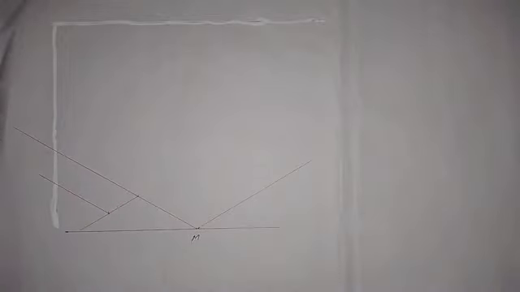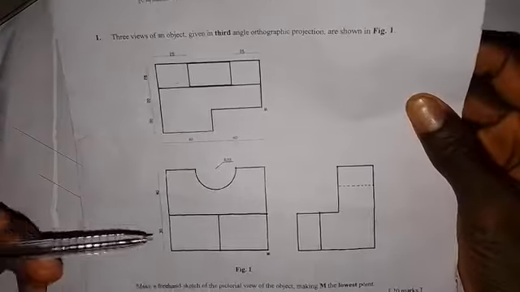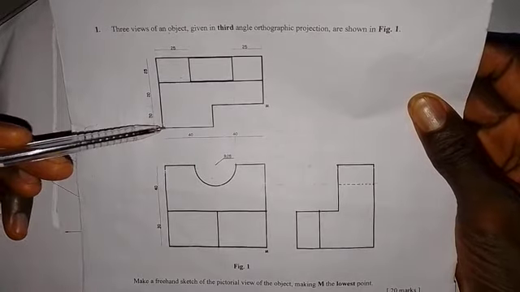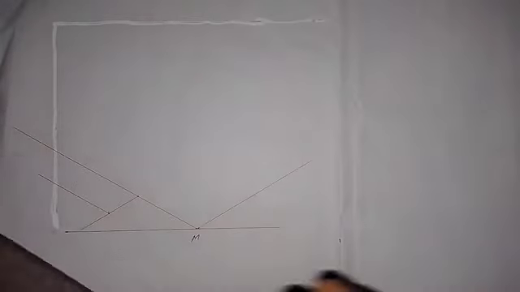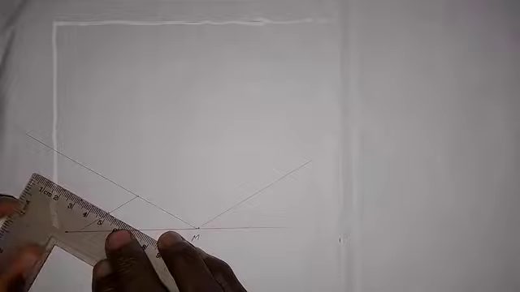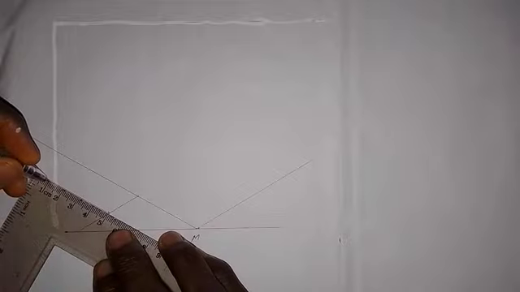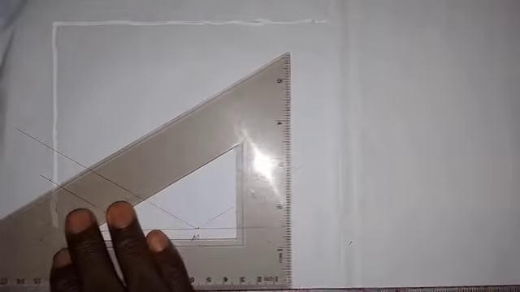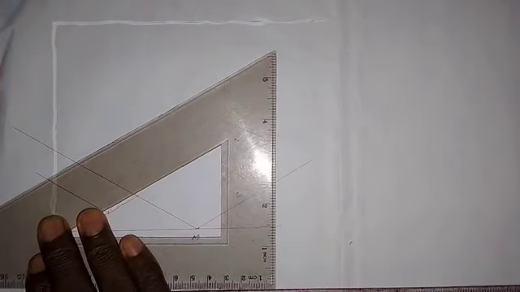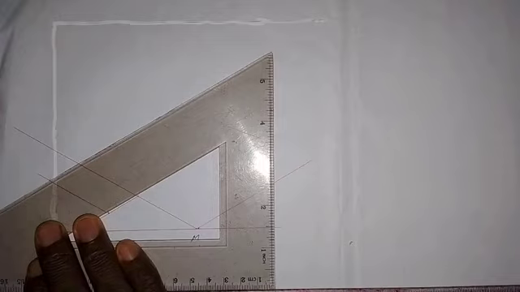Also, the distance from here to here is 40 millimeters, so I will take a measurement of 40 millimeters here. So this is 40. I'm going to draw this line in this direction.